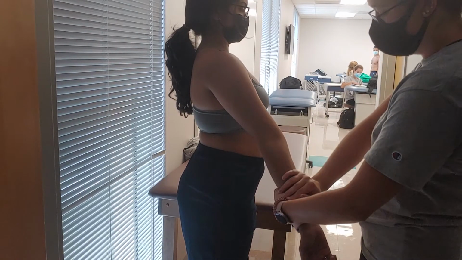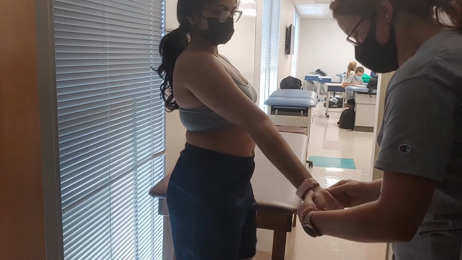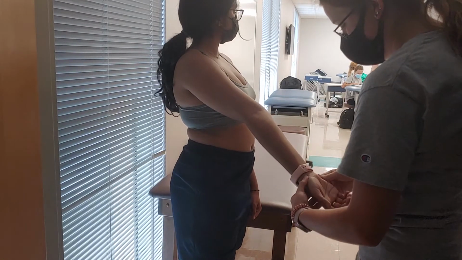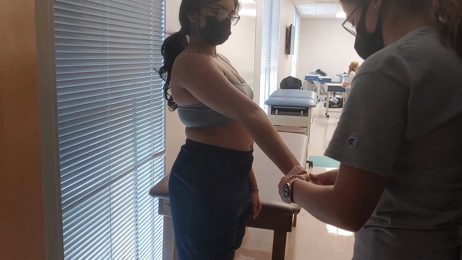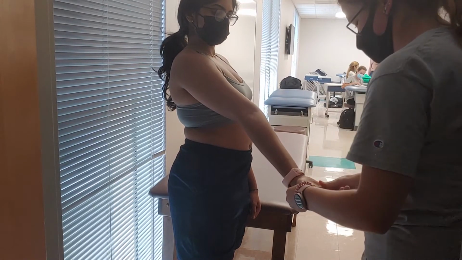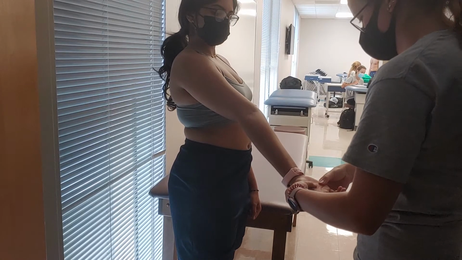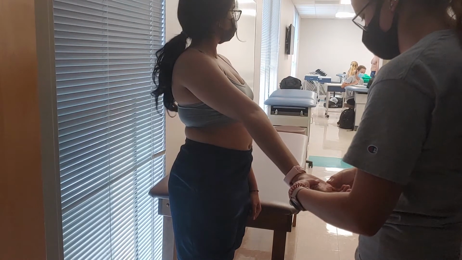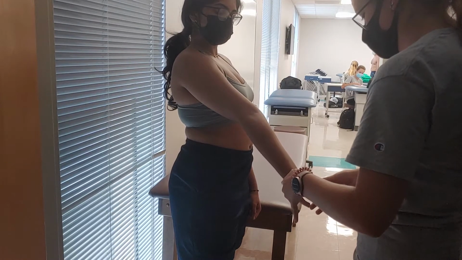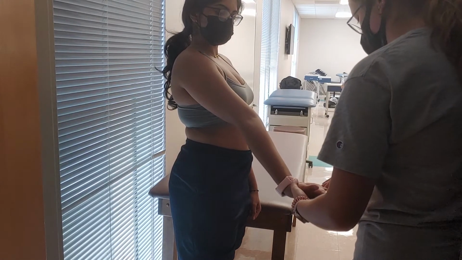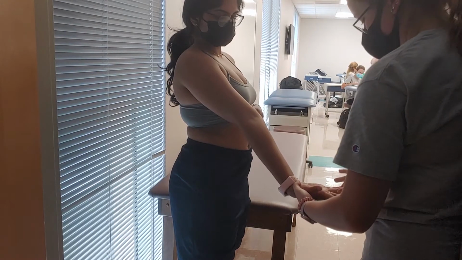Then I'm going to palpate the radial styloid process, and the ulnar styloid process, the bones of the carpal. Good, and now I'm going to palpate each of the metacarpals on the anterior and posterior side. And I'm going to palpate the DIP and PIP joints.